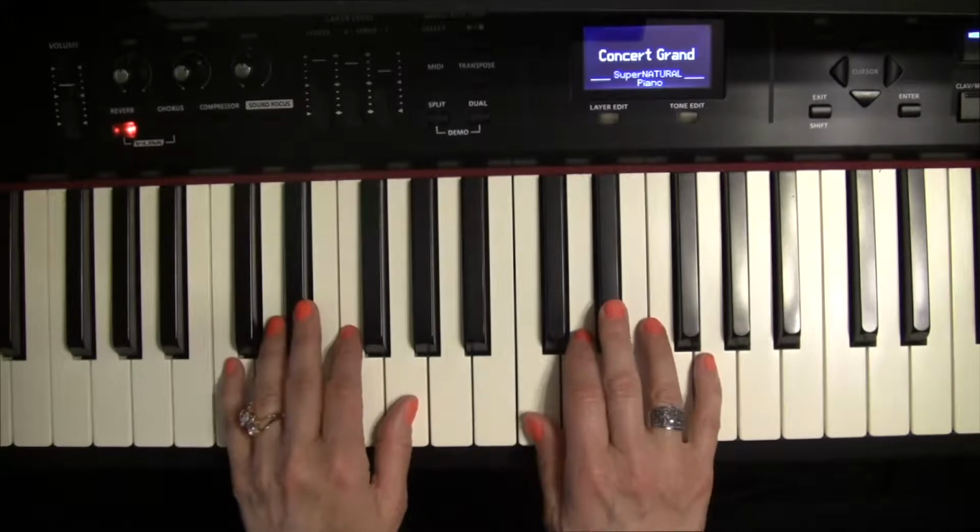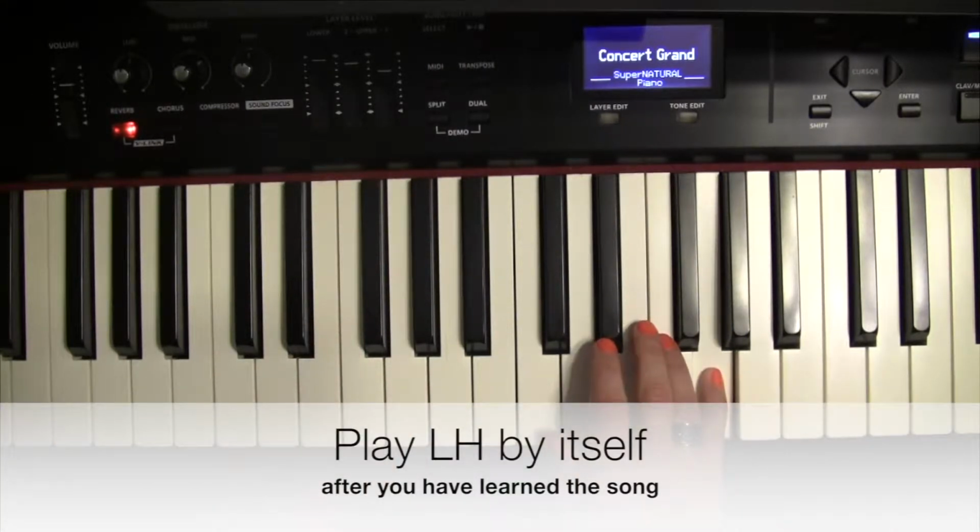This time I'll play the right hand and you can play the left hand.